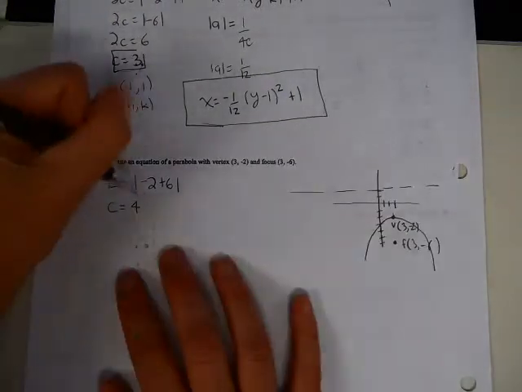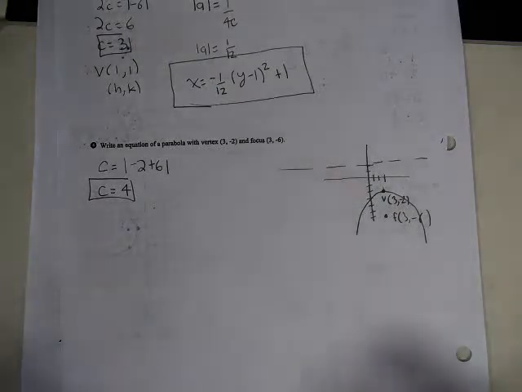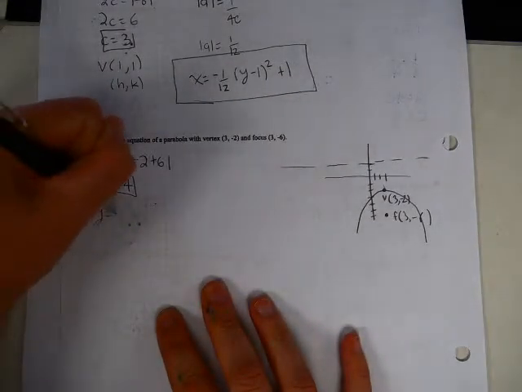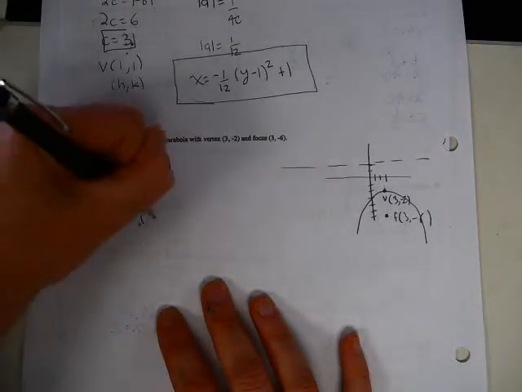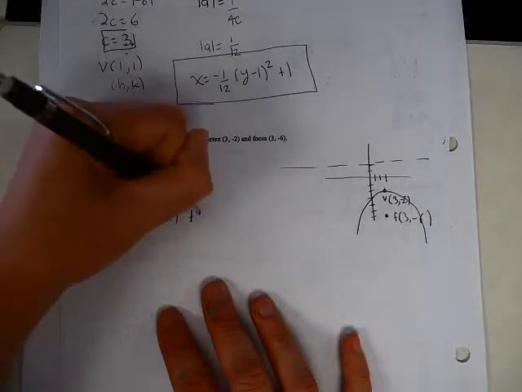So I know my c, I'll put a little box because I need that. I also know which form I'm using because my parabola is opening downwards. So I'm looking at y equals negative a, (x minus h) squared plus k.